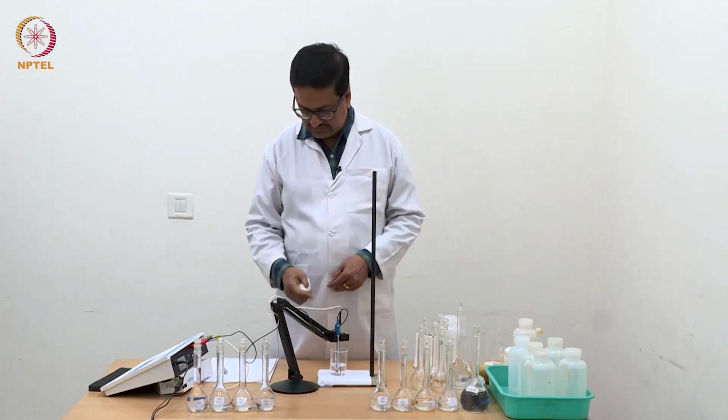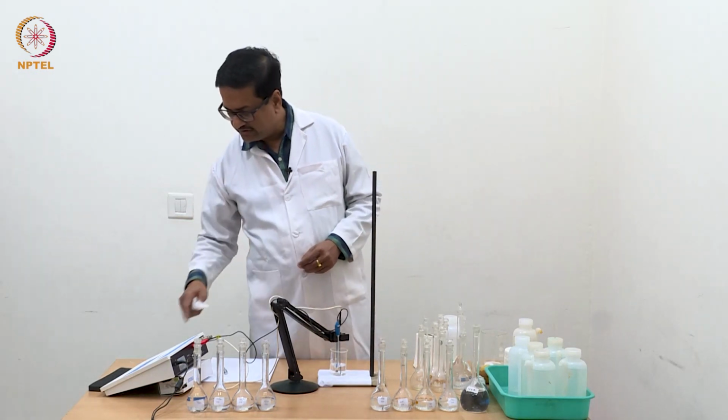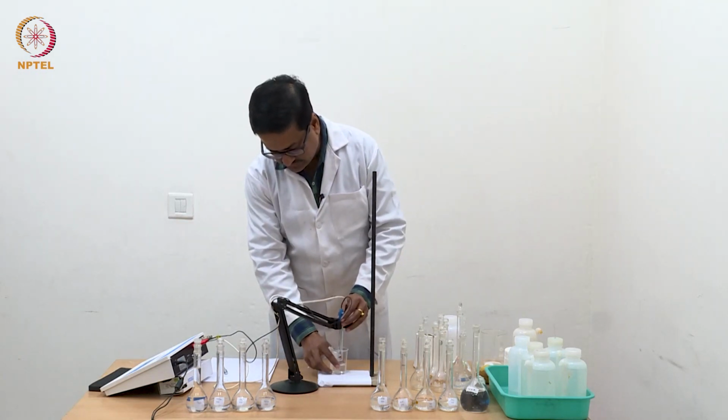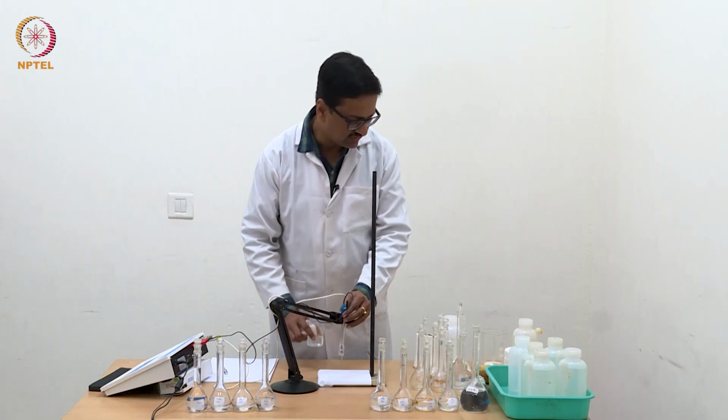Now you can see that the conductance that I am reading here is the conductance of water. So I am now going to remove this beaker which contains water.